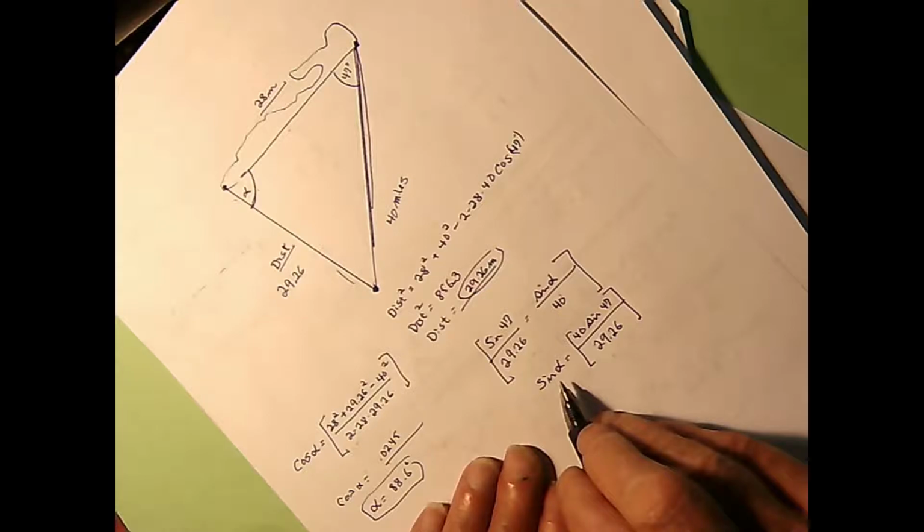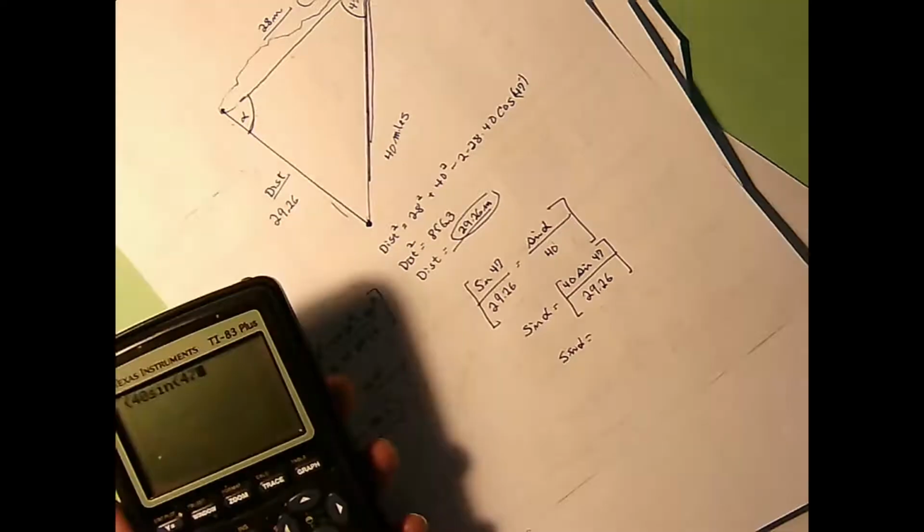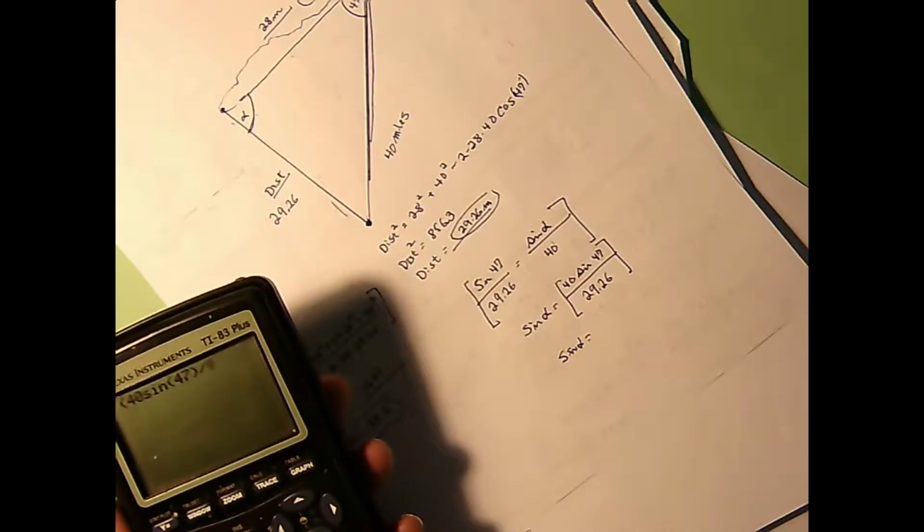The sine of alpha is, get that amount with my calculator. I'm going to lead with parentheses, 40 sine 47 divided by 29.26. Oh, I don't need that parentheses there.